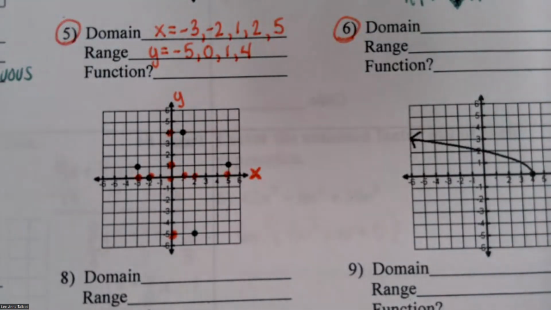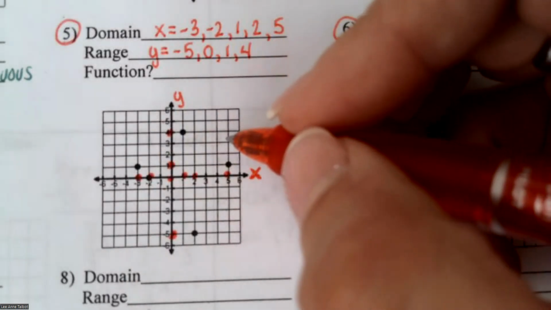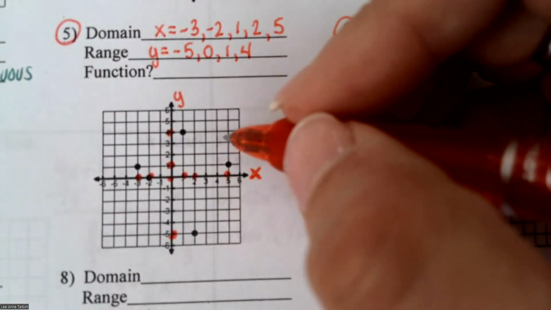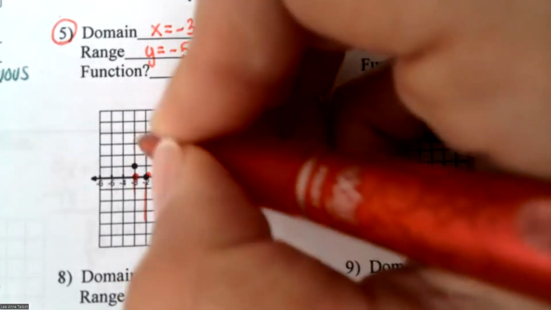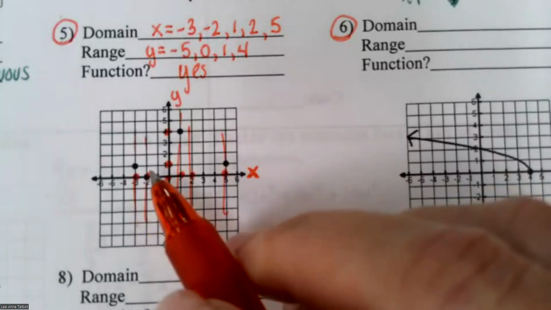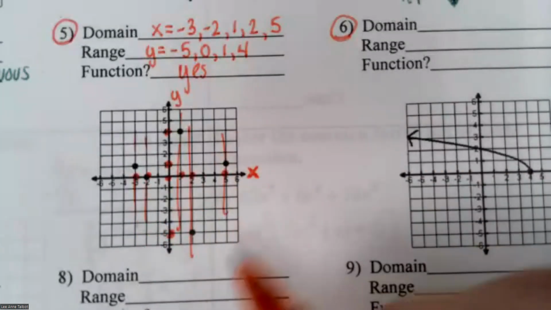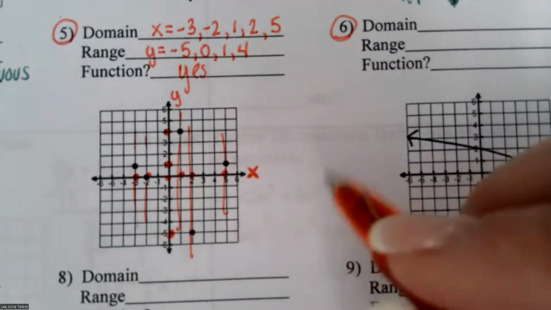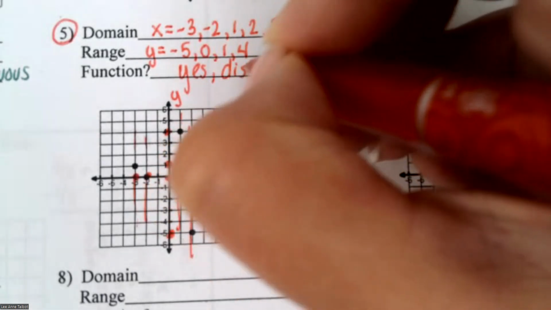Okay, is it a function? So are any of the dots like directly above each other? No, it is a function. It passes the vertical line test. I drew vertical lines through all the dots and I didn't hit 2. And this one is called discrete.